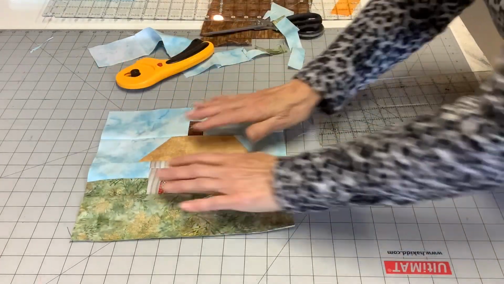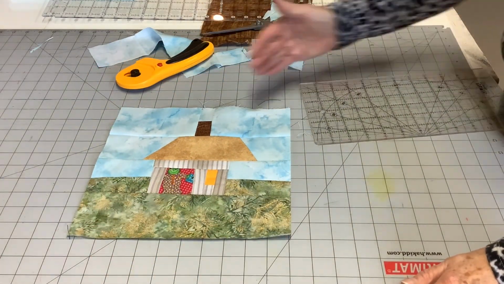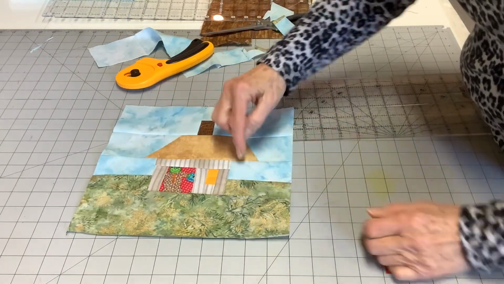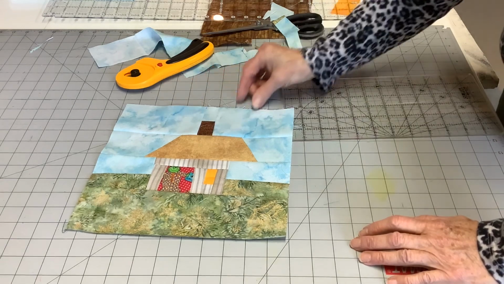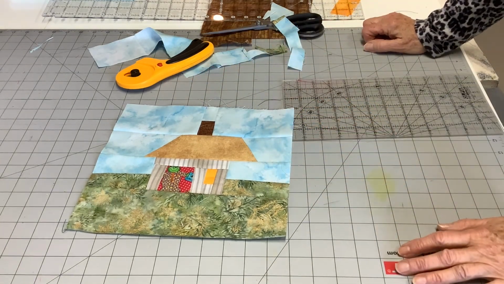And there you have your wonky house. If you wanted it more wonky, you could cut this at an angle, you can cut this at an angle, you can cut the sky at an angle, you can do the chimney at an angle, but this is your basic house.